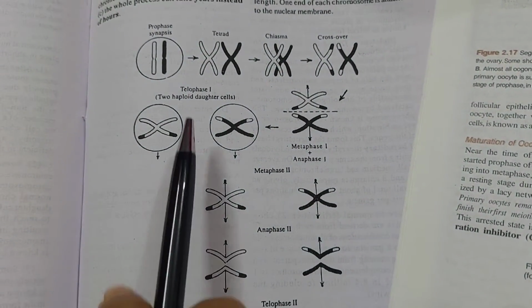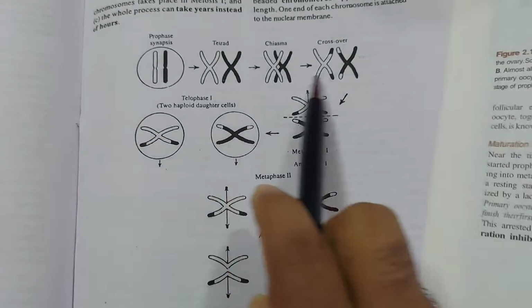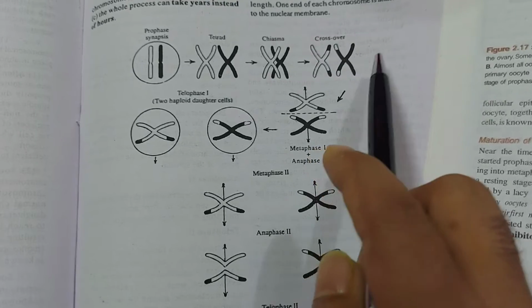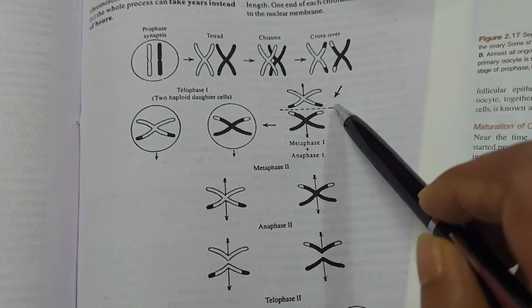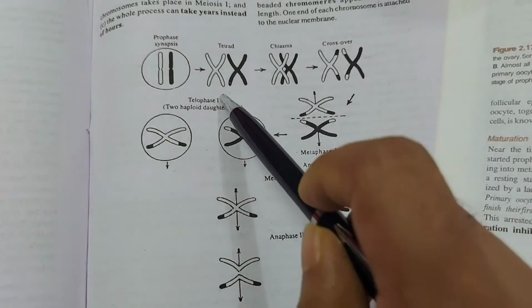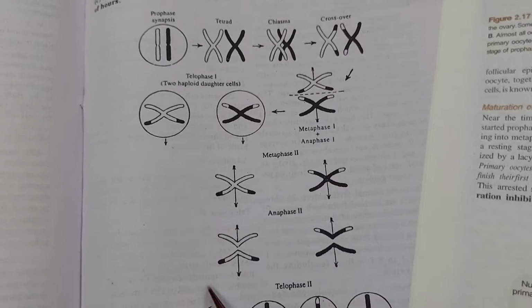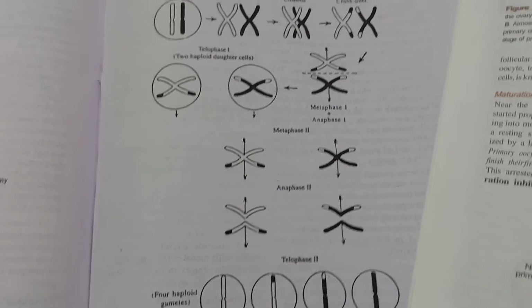Here is the first meiotic division, where there is a long prophase 1, then metaphase 1, anaphase 1, telophase 1, then prophase 2, metaphase 2, anaphase 2, and telophase 2. The final result is four gonadal cells.